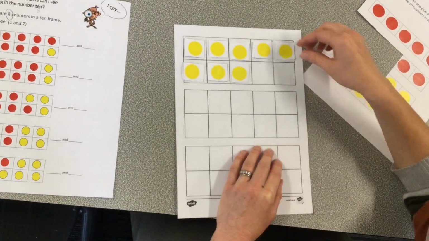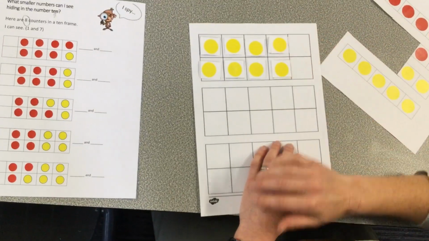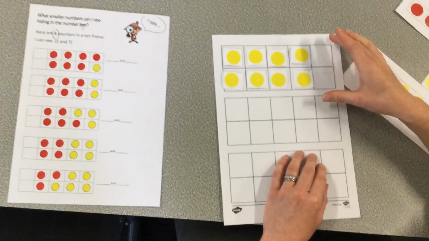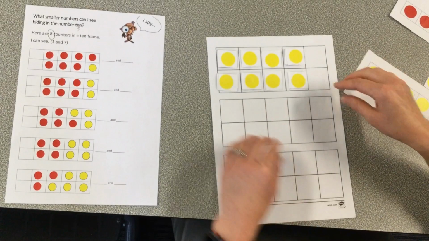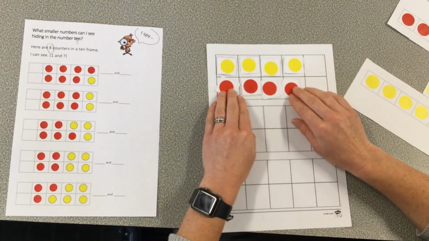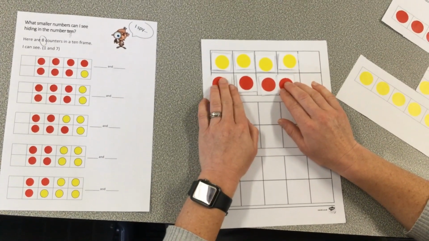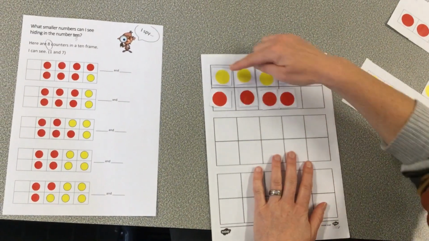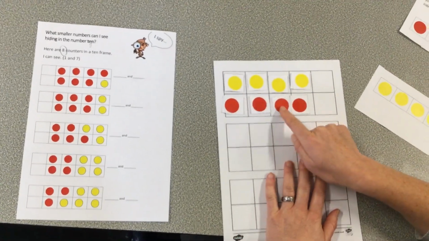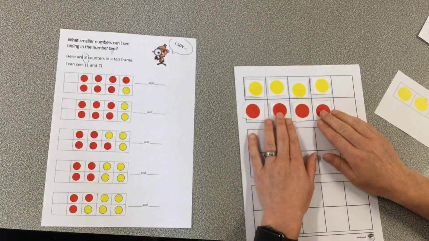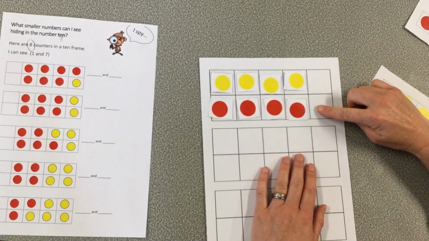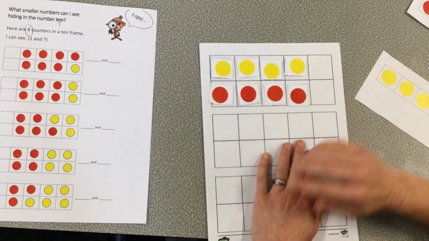Another way that 8 can look on the tens frame is doing it like this and leaving 2 on the end. Often that's an easy way to help you subitize the groups. Let's start by just changing all the colours down the bottom. Okay, let's have a look. We've got 1, 2, 3, 4 yellows and 1, 2, 3, 4 reds. So we can partition the number 8 into a group of 4 and a group of 4.